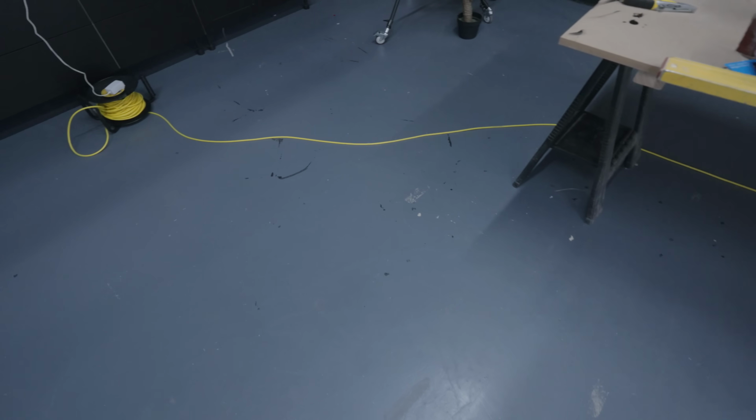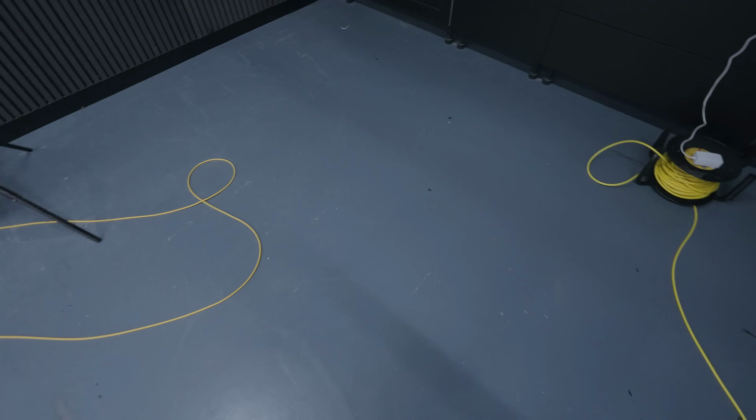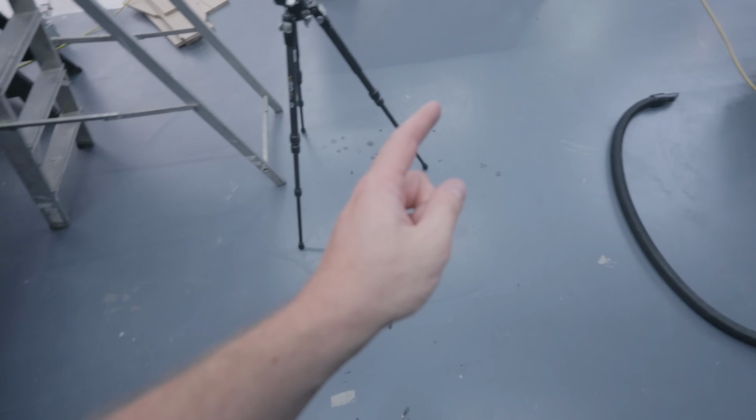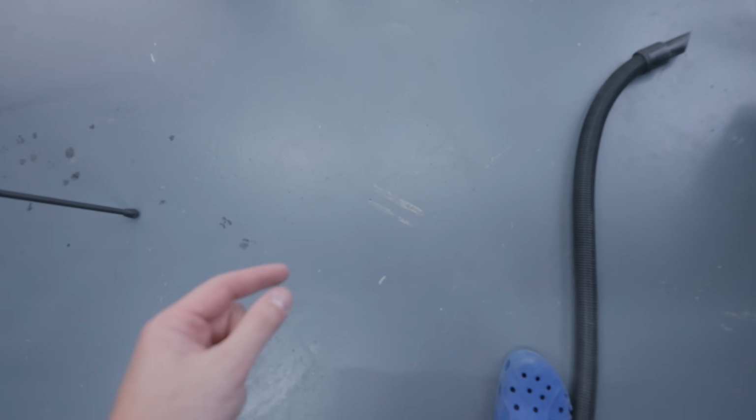As you can probably tell, the floor in here has taken a beating over the years. Chair marks from where stuff has been dragged around. There's paint splats. There's also missing bits of paint where tape has peeled it off.